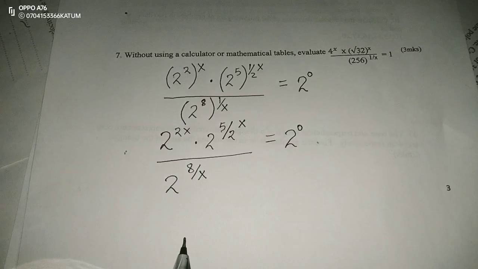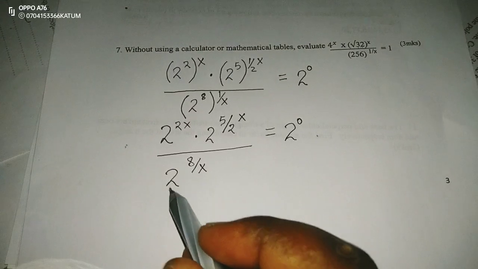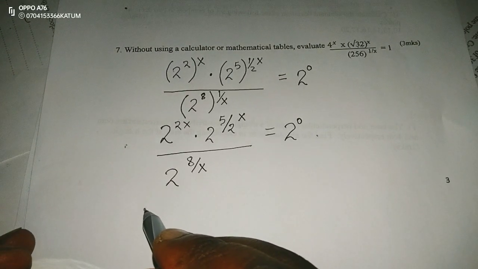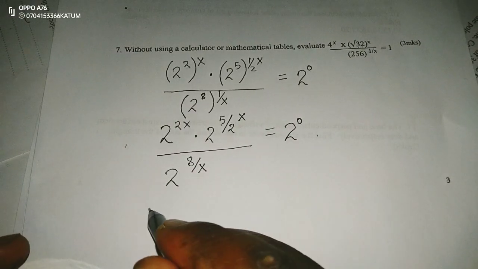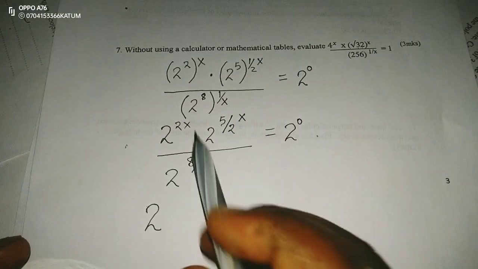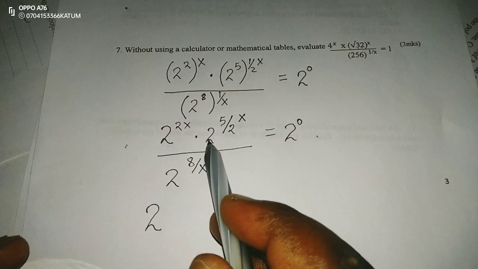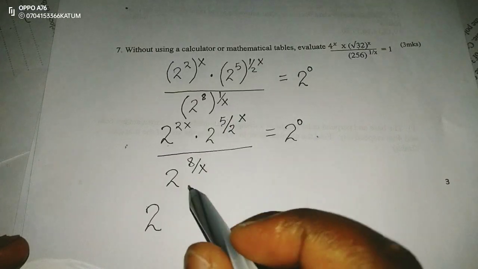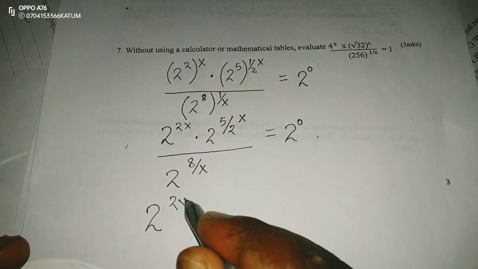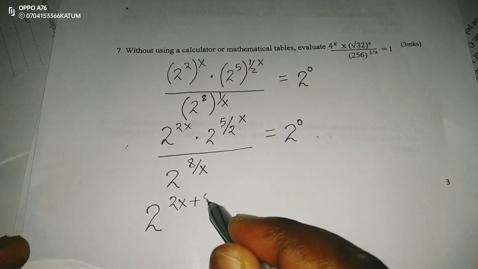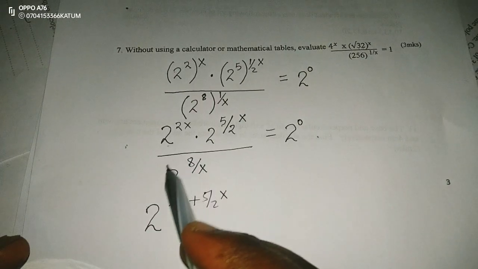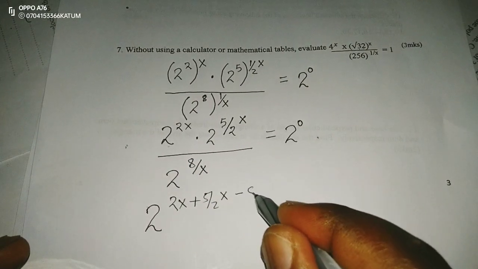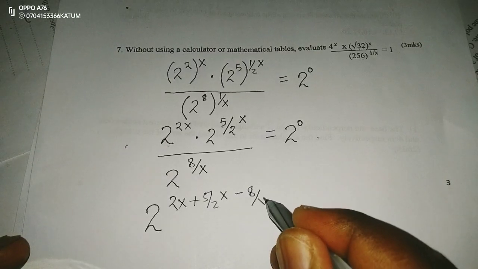Then now we can, for the whole of this side, let me have base 2. Then because 2 is being multiplied by 2, the base is the same, so we can add the indices. We can have 2x plus 5 out of 2x. Then because this is division, now we subtract 8 out of x.